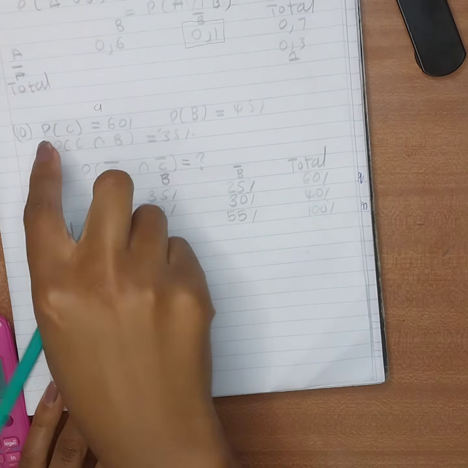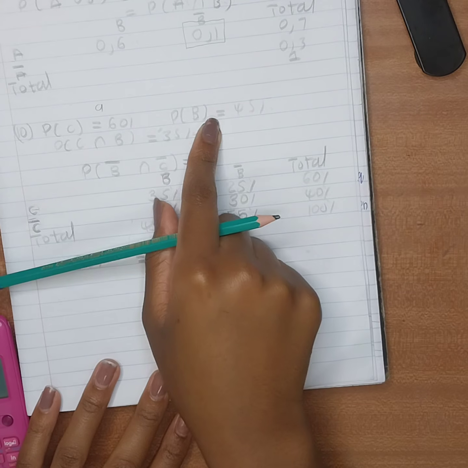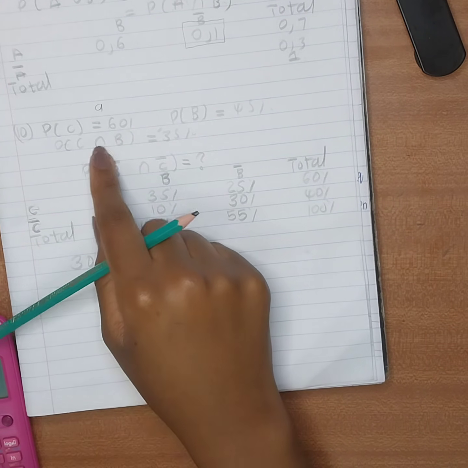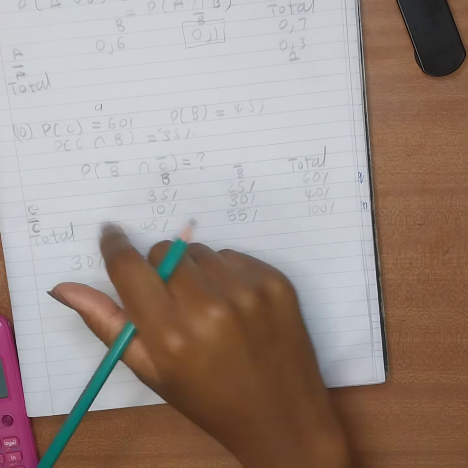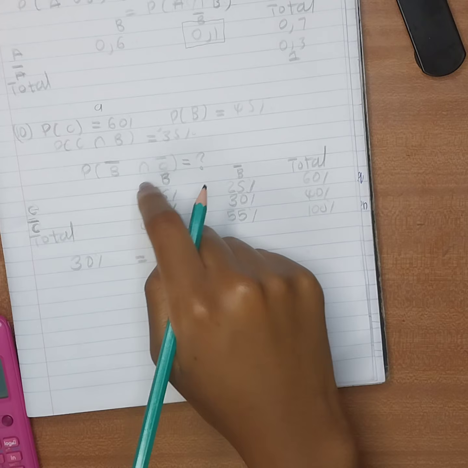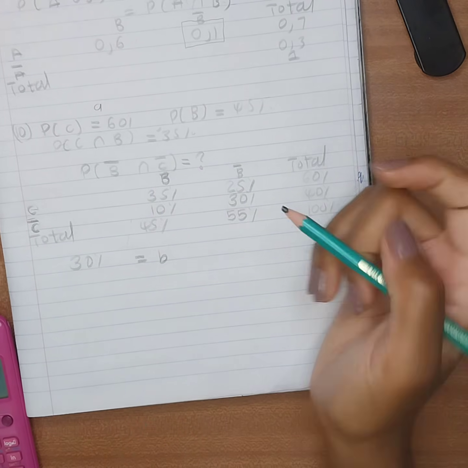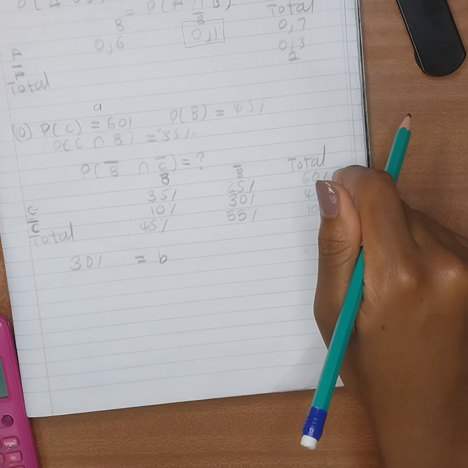I'm going to write my probabilities. They told me that the probability of C is equal to 60%. The probability of B is equal to 45%. And the probability of C and B is equal to 35%. So they are asking for not B and not C. B being the Bluetooth and C being the camera, right? So what am I going to do to answer this question? Draw my contingency table, right?